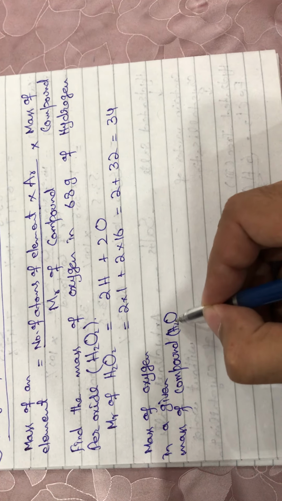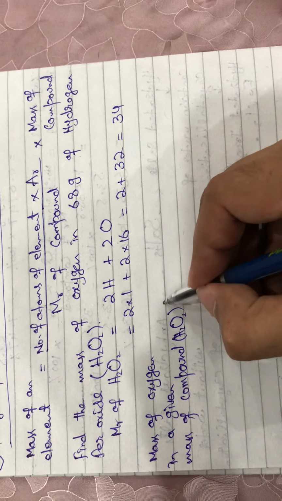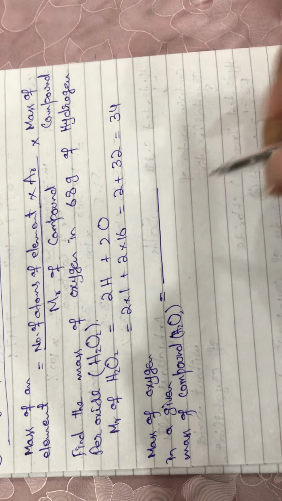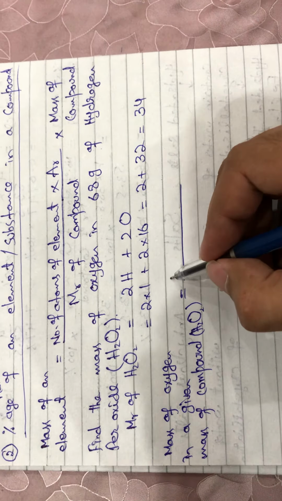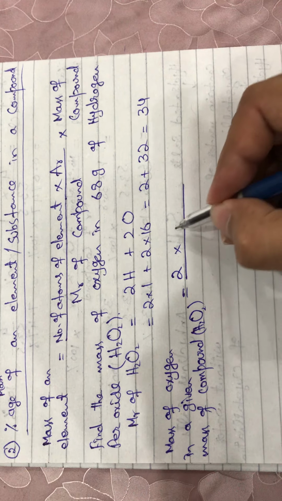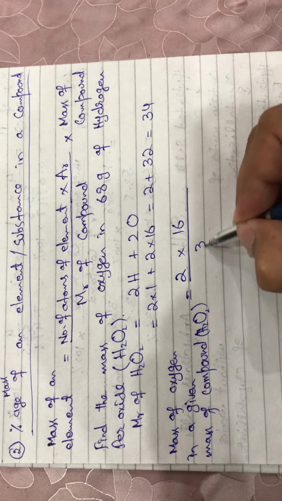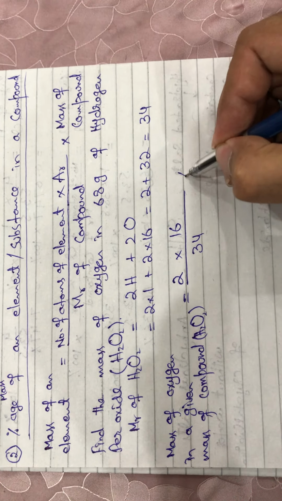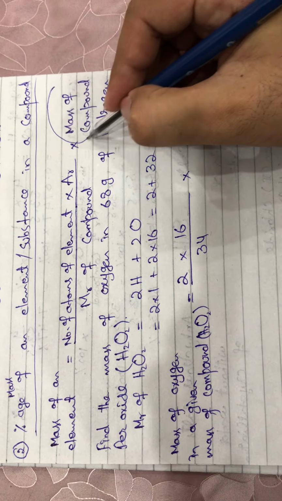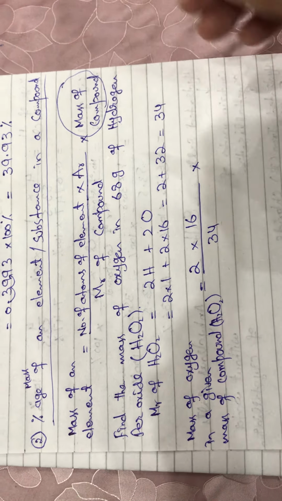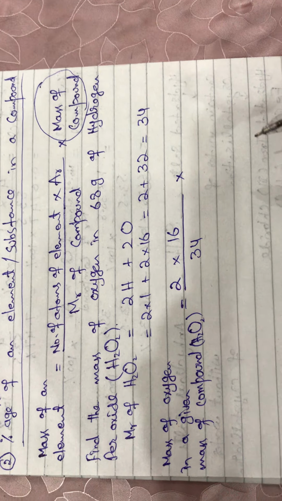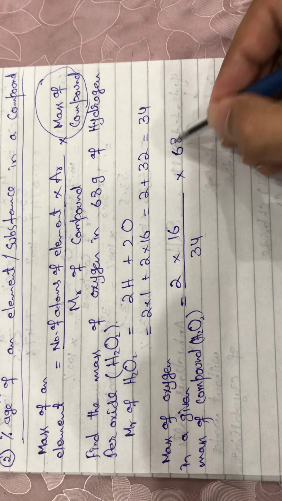is hydrogen peroxide. So number of atoms of element, how many atoms of oxygen? 2. Its relative atomic mass is 16, divided by MR of compound, which is 34. And the mass of compound or mass of sample that is given is 68.